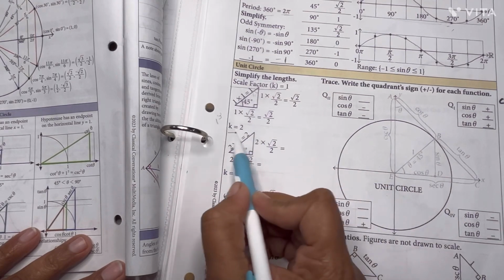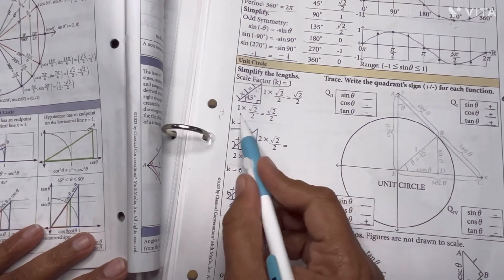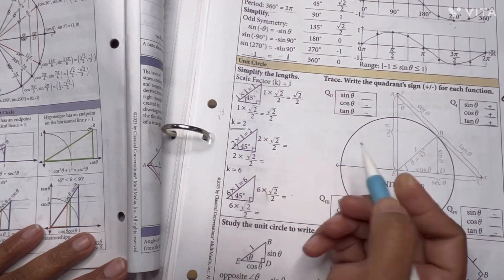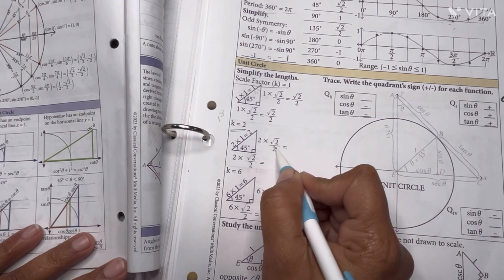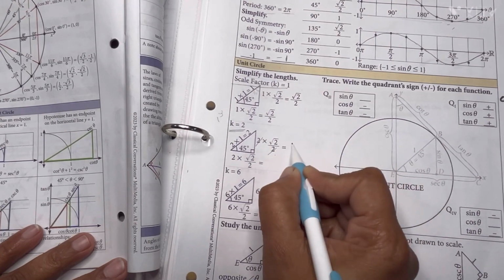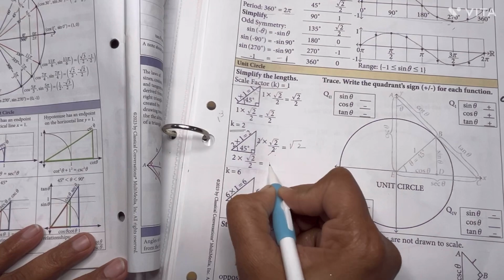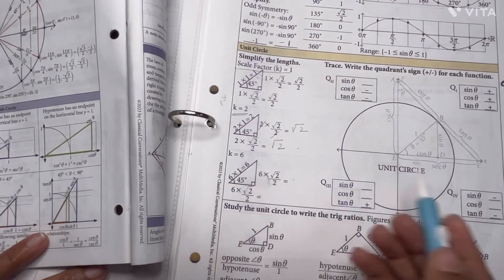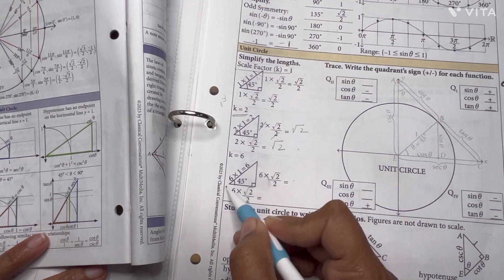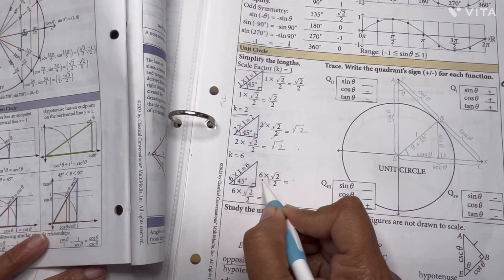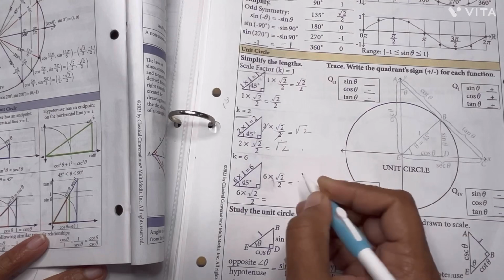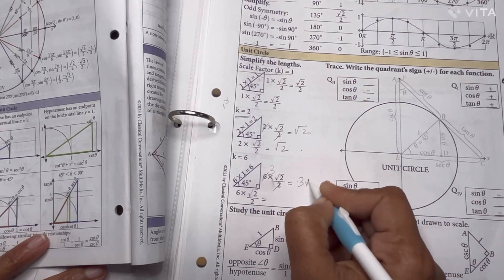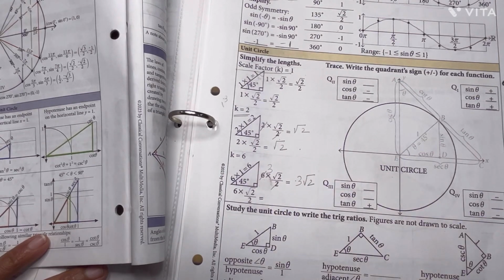And then if your scale factor is 2, you multiply everything by 2 times square root of 2 over 2, right? So now the 2's cancel and you get square root of 2. Let's move on to the next one. If your scale factor was 6, you would multiply the hypotenuse and everything else by 6. So 6 times square root of 2 over 2, and 2 goes 3 times into 6, so you'd get 3 square root of 2. Okay.